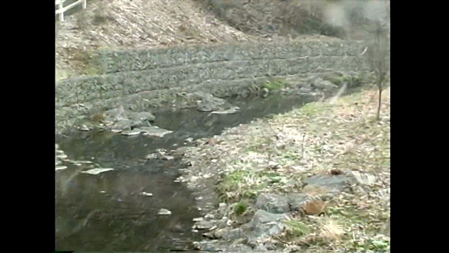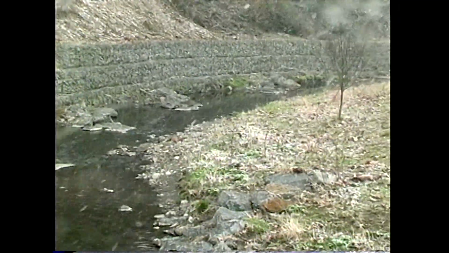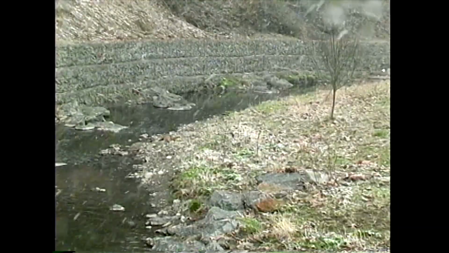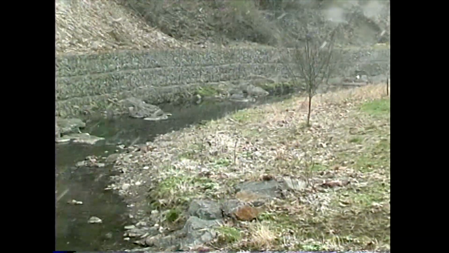Thus, this project has provided a benefit to the township by extending the life of these gabions for who knows how long. Also, on the downstream side of the cross rock vein is a pool.